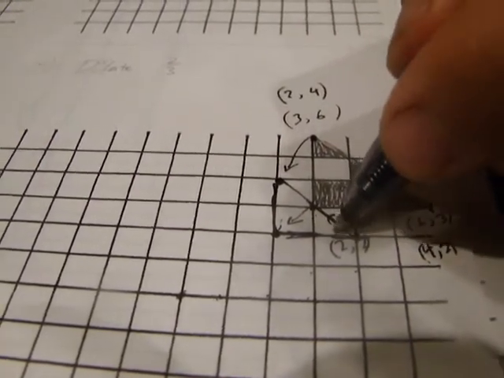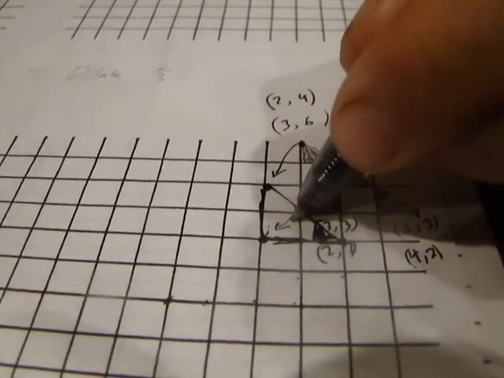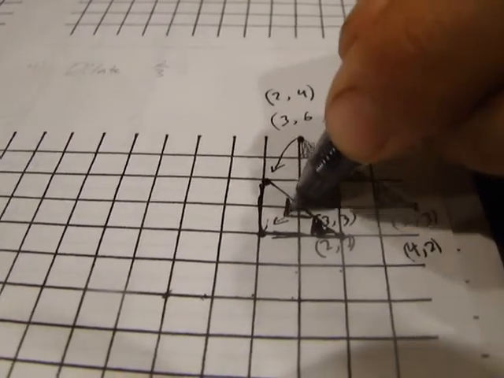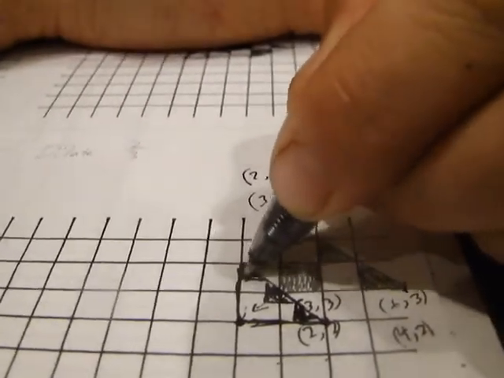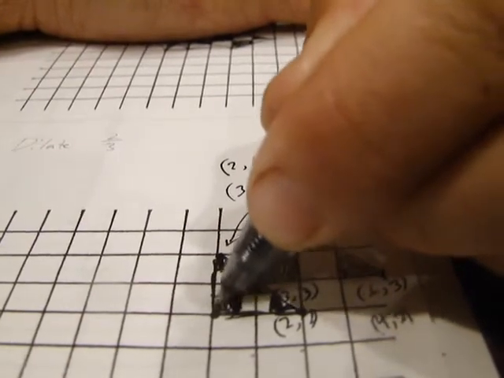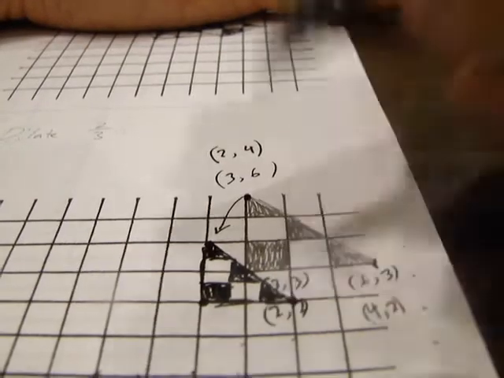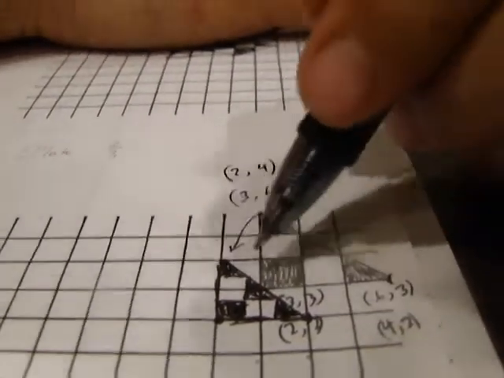So our image is going to have little triangles, and a square at 2/3 the size of the original, 2/3 the distance to the origin.